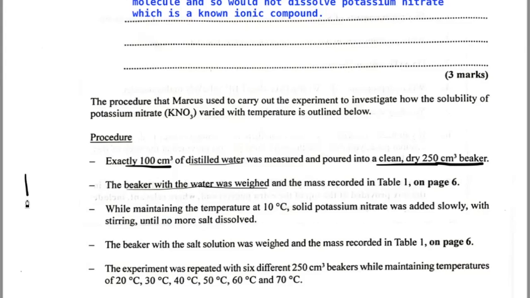So you'd have the beaker. Of course, it's 250 cm cube, and they pour 100 ml of water in it. So we take this beaker, and we're weighing this beaker. That beaker has 100 cm cube of water. So we're accounting for the mass of the water. We're also accounting for the dry beaker itself. So when we put on the beaker with the water, we're going to get one reading, but it's accounting for two things: the water that's present and the beaker itself. The beaker with the water was weighed and the mass recorded in table 1 on page 6. We'll look at that in short order.